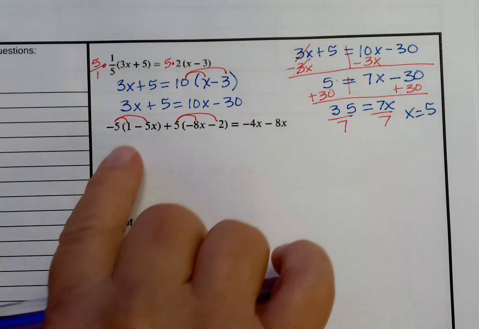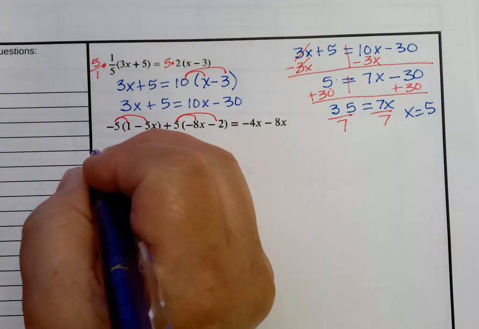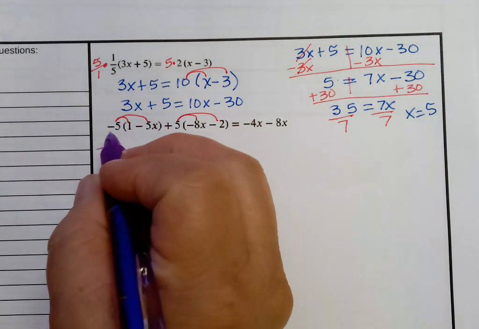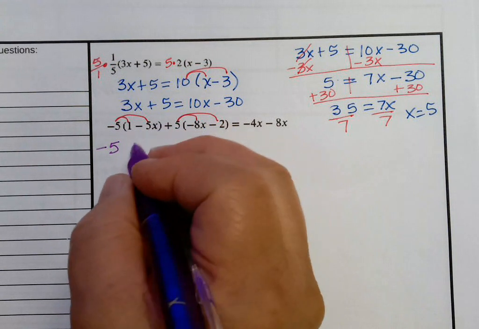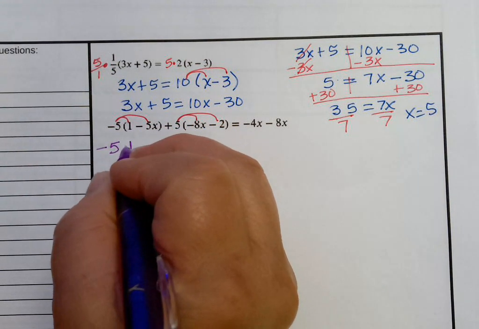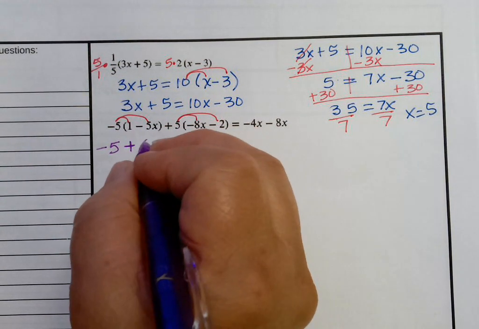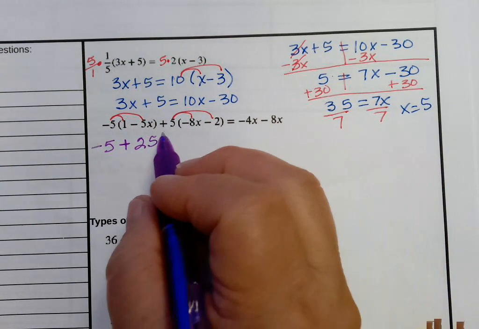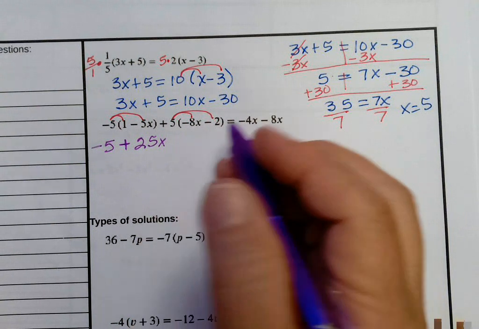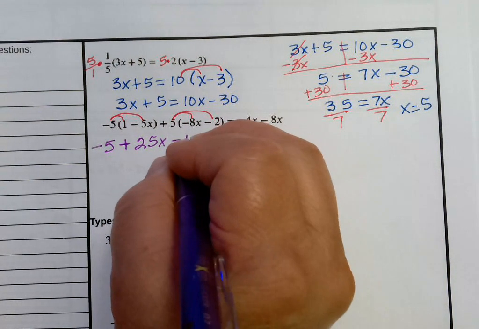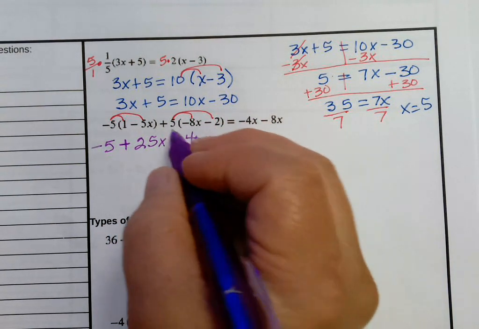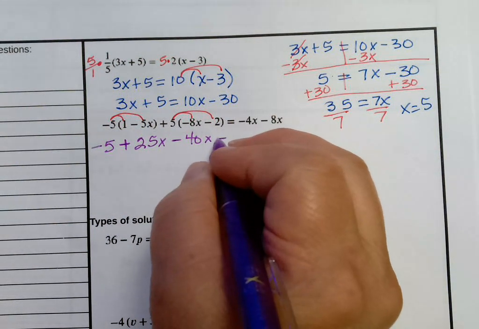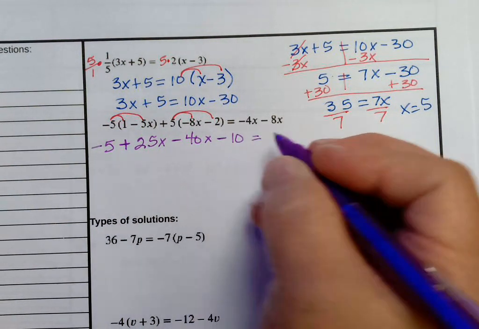Okay, negative 5 times 1 is negative 5. Negative 5 times negative 5x, negative times negative is a positive. 5 times 5 is 25x. Positive 5 times negative 8x is negative 40x. Positive 5 times negative 2 is negative 10, is equal to.